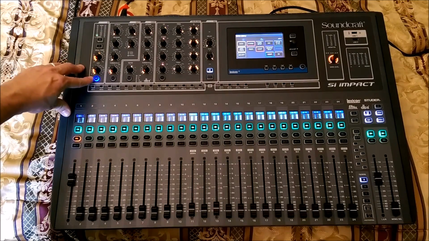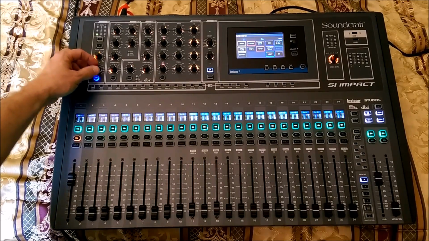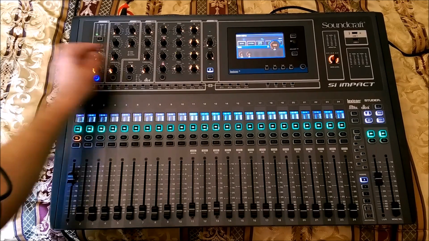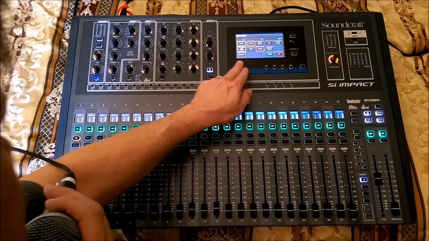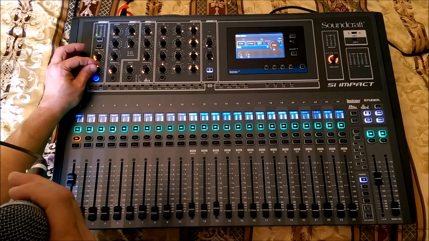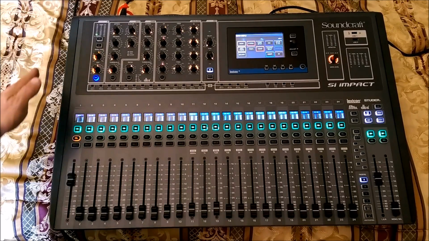By the way, high pass filter is a sound guy's way of saying low frequency cut. High pass, low cut. So below 200 hertz right now, or 180, and you'll see this over here, below that frequency, we're having a cut.